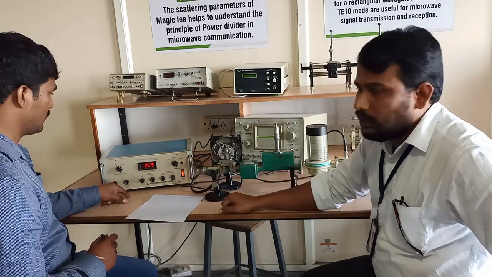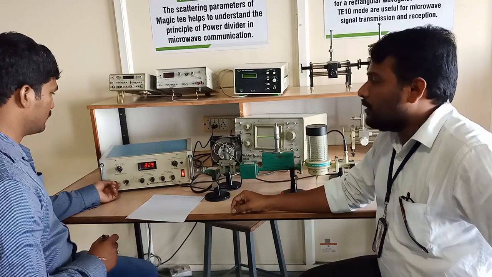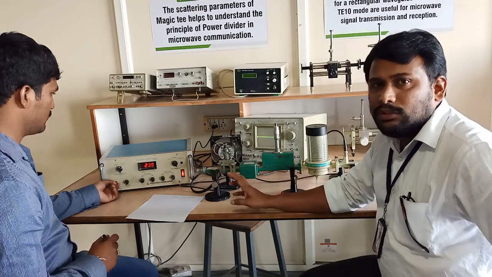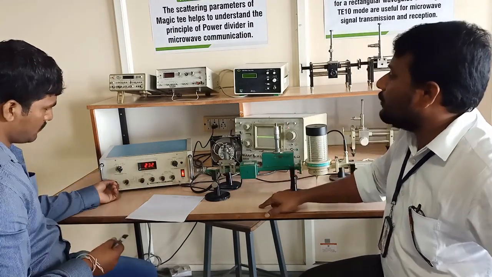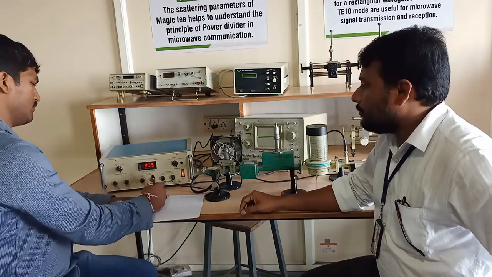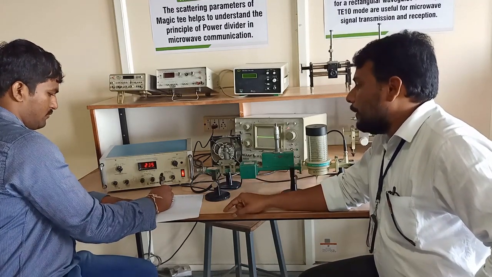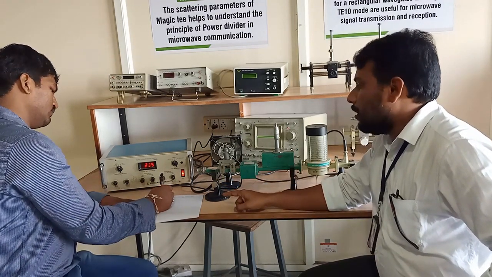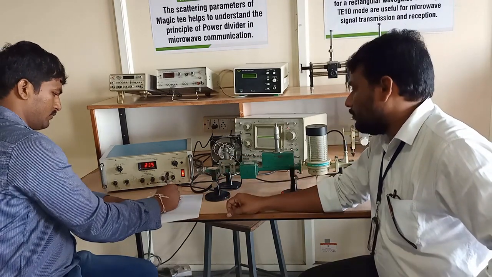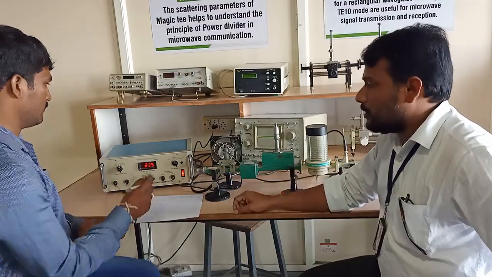Now, by rotating the beam voltage knob, fix the beam voltage between 230 to 240. Write down the beam voltage. Beam voltage is now 235 volts.